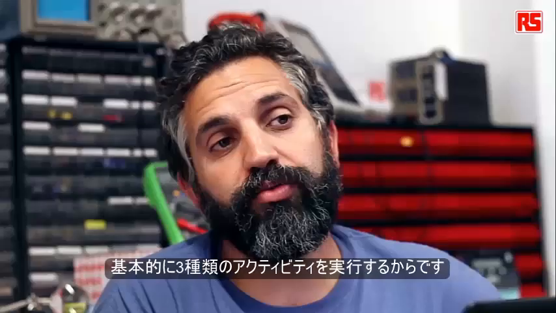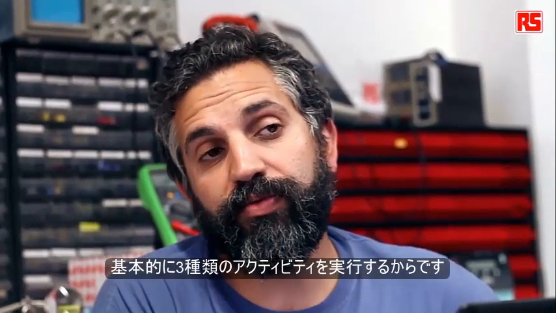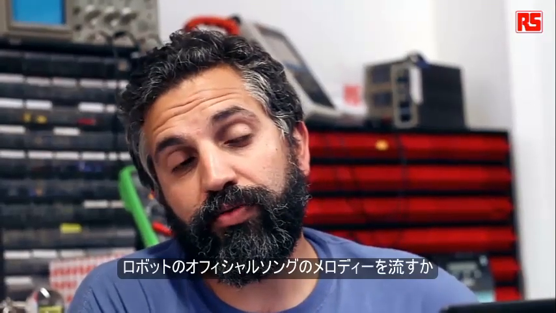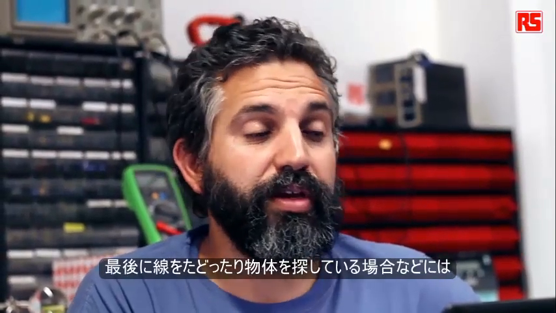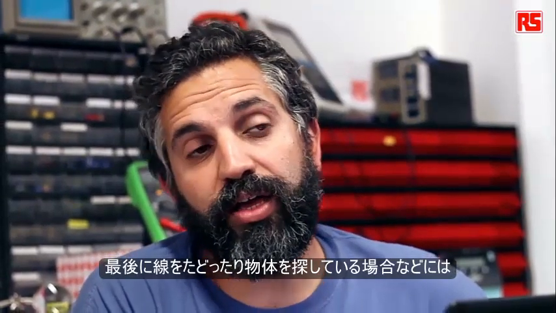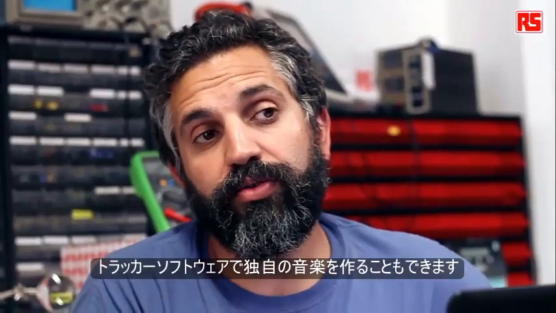We have these 3 songs because in the different examples for the Arduino robot we basically run 3 different types of activities. We are either navigating a menu, like in the Hello User example, or we are having the official song for the robot, which is called Melody, and finally we might be following a line, looking for an object, etc., and then we use the Chase melody. You can create your own music using tracker software.